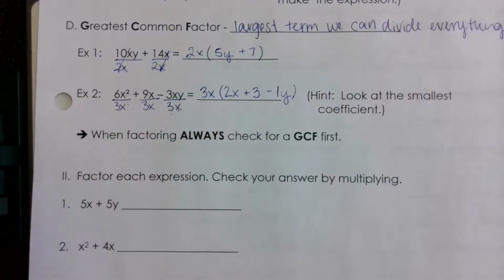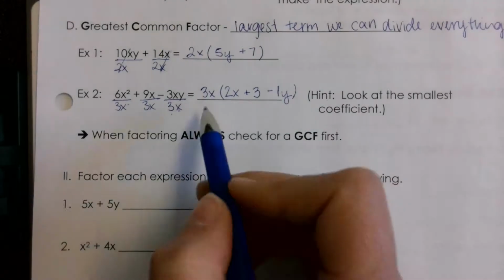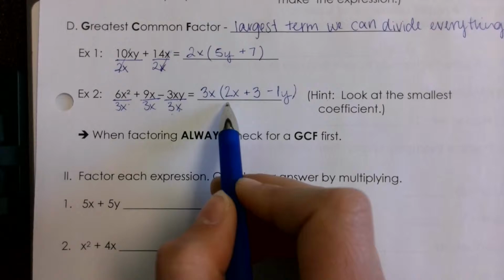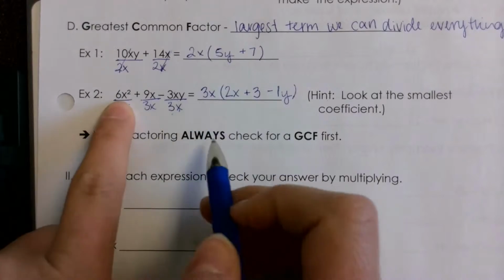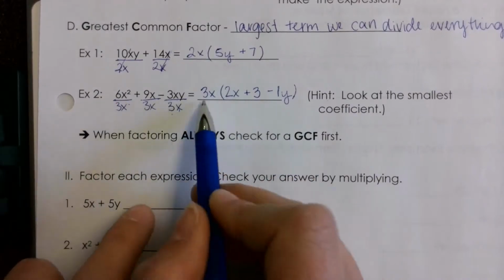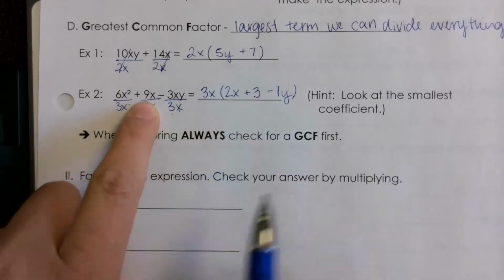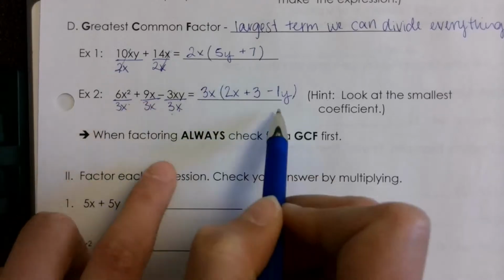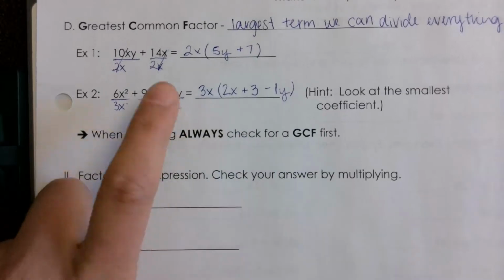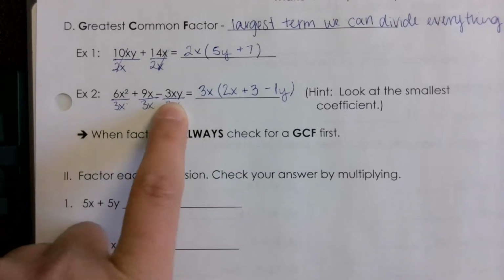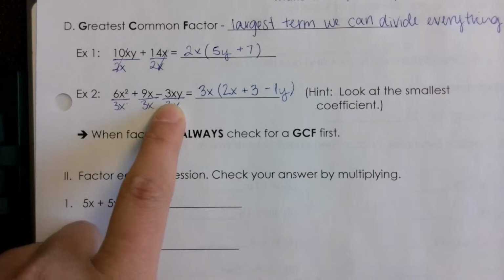How could we check that that's what we started with? Multiply it again. So 3x times 2x gives you 6x squared. That checks out. Then 3x times 3 gives you 9x. That's correct. And then 3x times negative 1y. So that all checks out. Yeah? Questions? You all right?